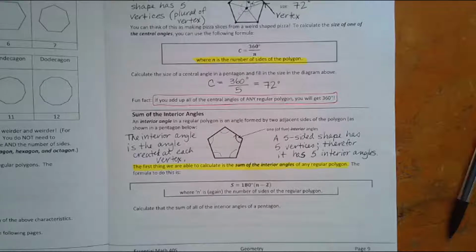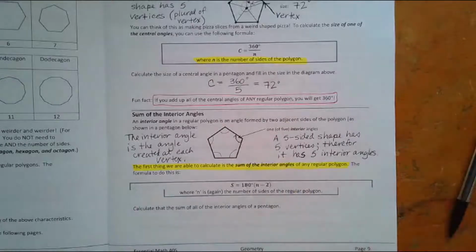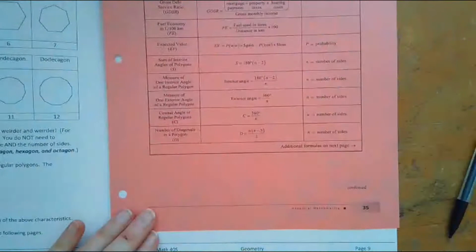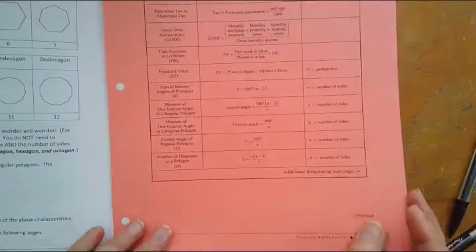Of course, this year is completely different than most years, because you're not going to have a final exam. But if you were, I just want to make you aware that all of these formulas occur on that formula sheet that I handed out. This is the formula sheet that you would have got on the final exam.